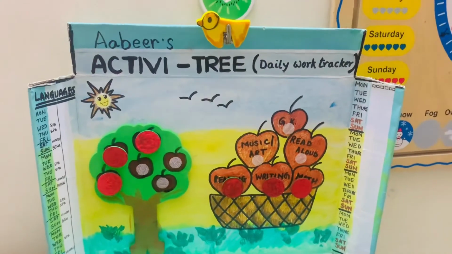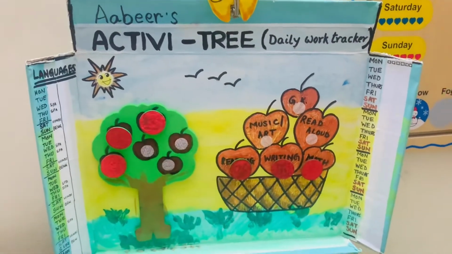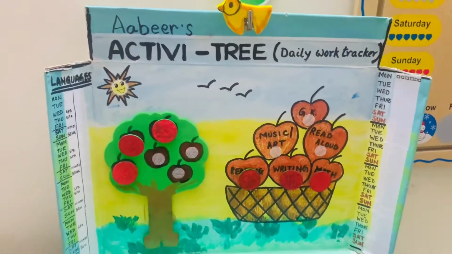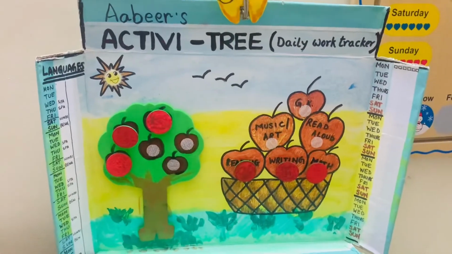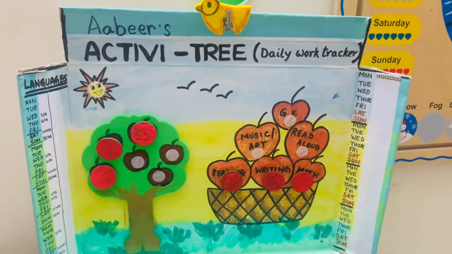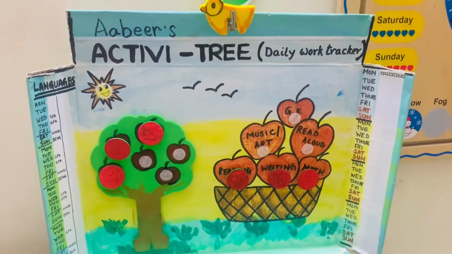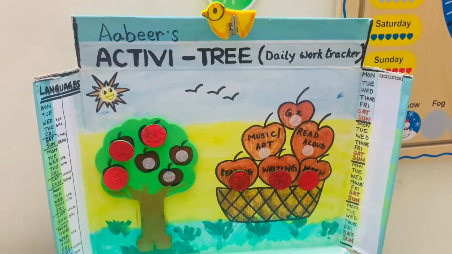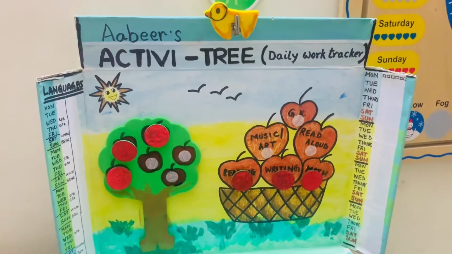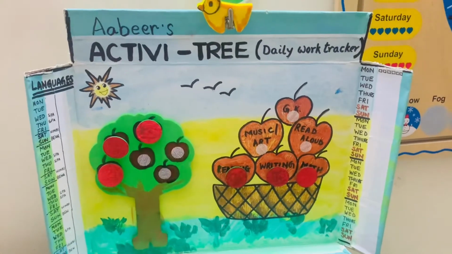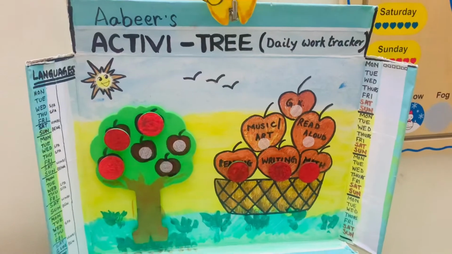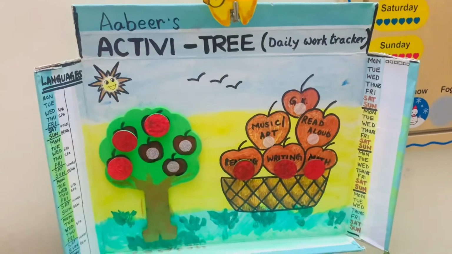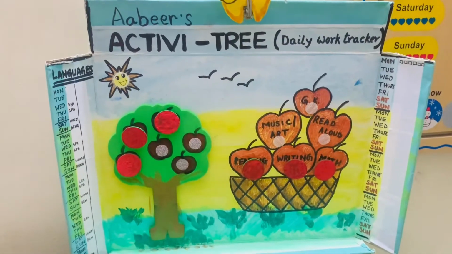I'll probably make a separate video on how we actually do this kind of work. While I'm busy with my work, Abir finishes off his work for the day. And I think this kind of practice makes the child extremely independent, and gives them a sense of ownership about their own work, and also teaches them how to finish a particular task in the given time. So the concept of deadline is also introduced at a very early age, because I feel these are qualities that should be inculcated in a child right from the very early age.